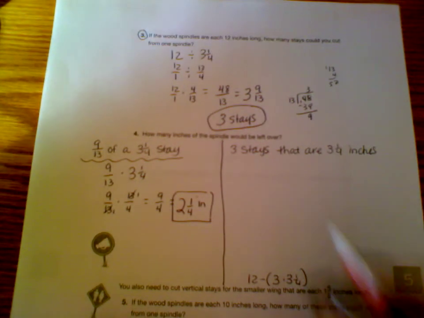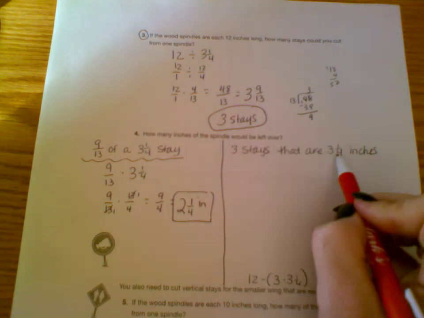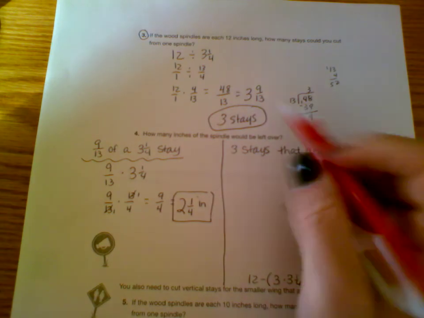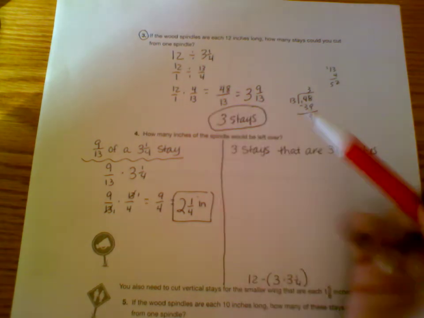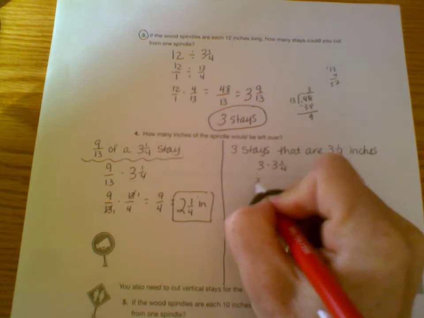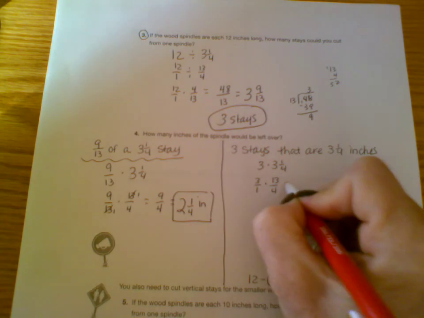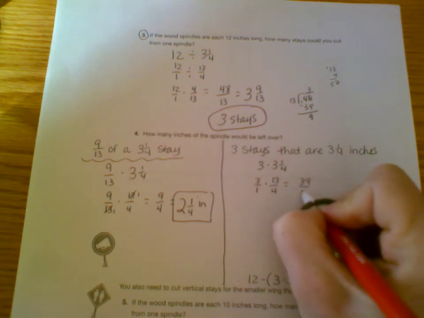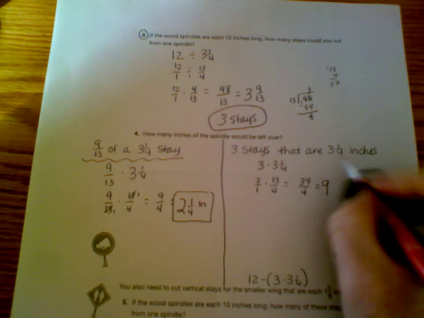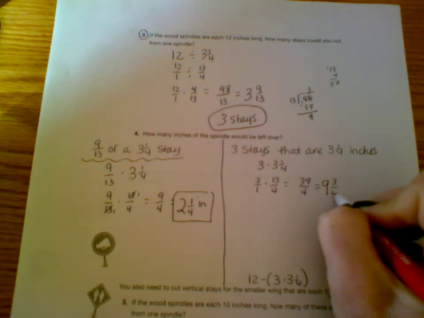Another way I could solve this, I had 3 complete stays. Each stay is 3¼ inches. So I could see how much of the 12 inches I used. 3 times 3¼. 3 over 1 times 13/4. That's 39/4. 4 goes into 39 9 times, which is 36. There'd be 3 left over.